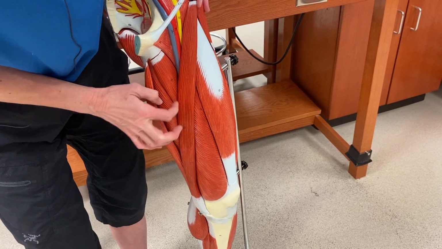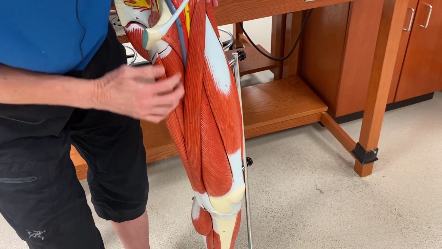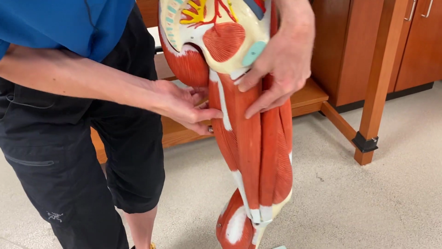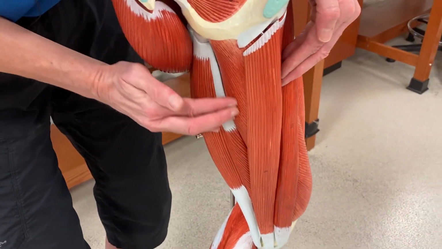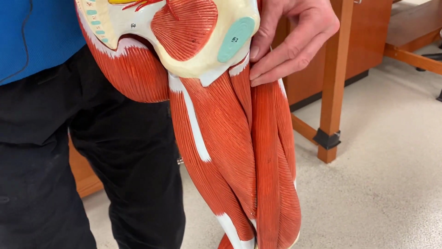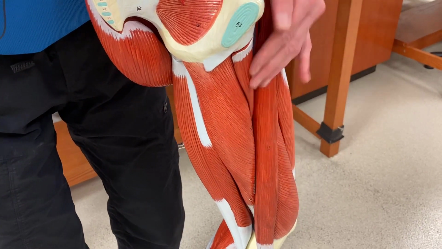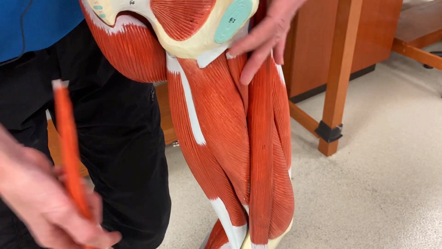Here's one of our adductors. Here's another adductor. But these muscles on the interior of the thigh, you can also see one here. It's actually the same muscle. It's just that if I remove this muscle here, you can see that this is the adductor on the interior part of the thigh. So this is the adductor group.